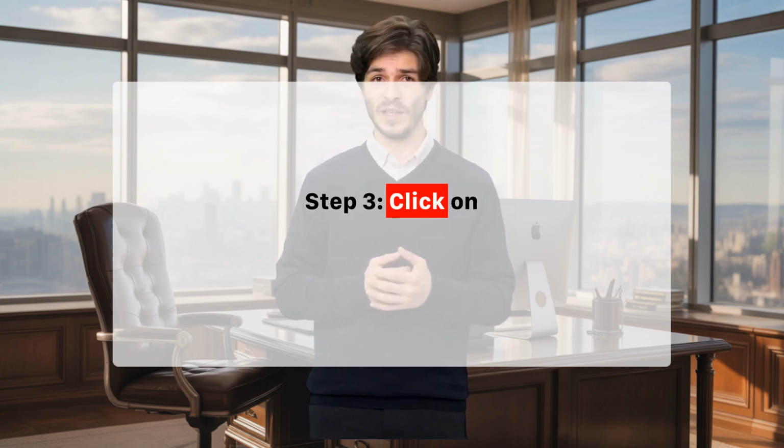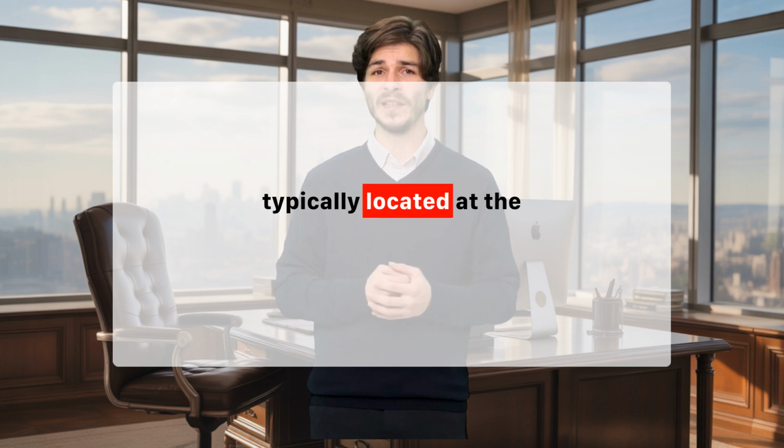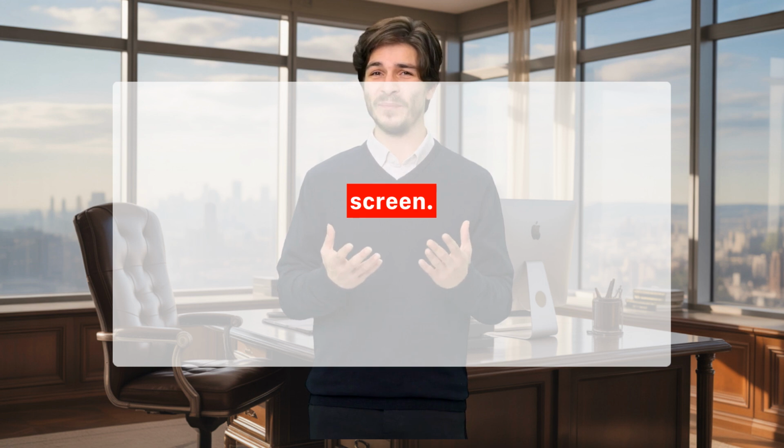Step 3. Click on the Login button. On the Workday homepage, look for the Login button, typically located at the top right corner of the page. Click on it to proceed to the login screen.